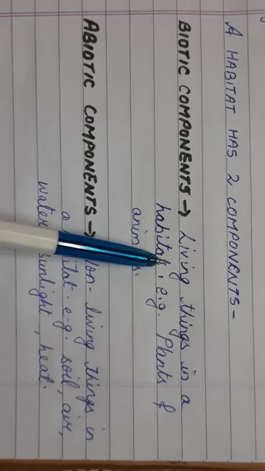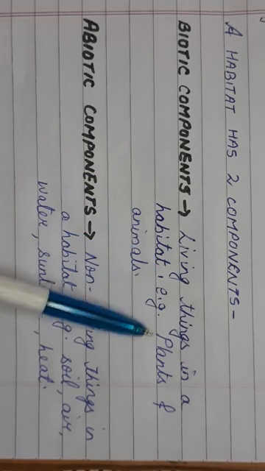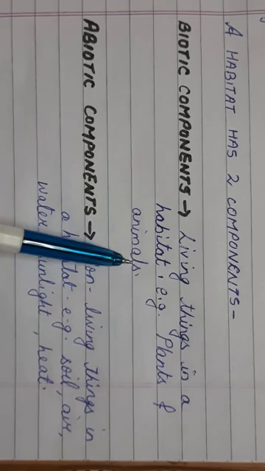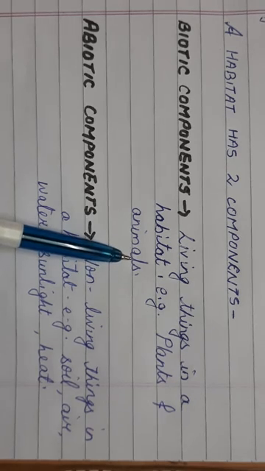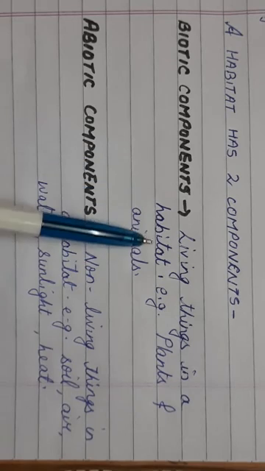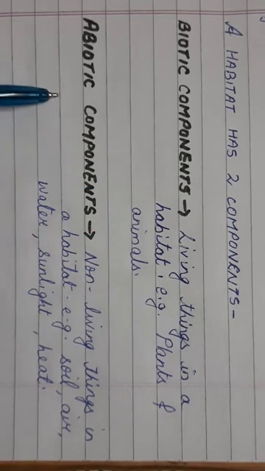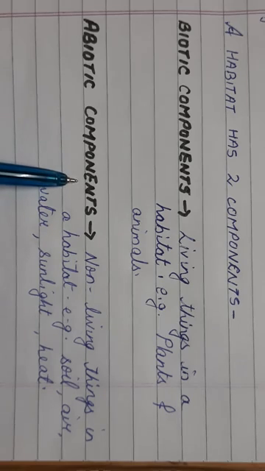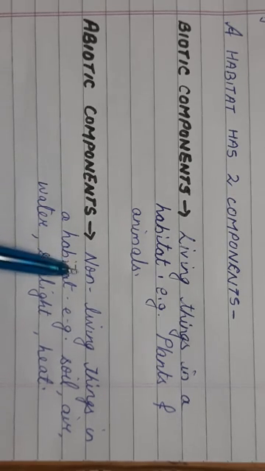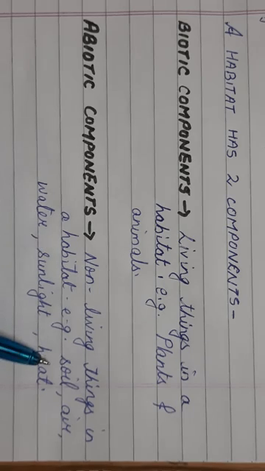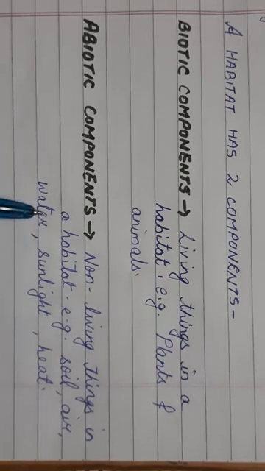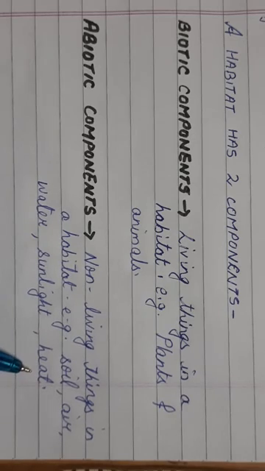And which are the living things? Living things include all the plants and all the animals. Animals include human beings also. Human beings are also a kind of animal. So biotic components include all the living things, whereas abiotic components include the non-living things in a habitat. What are these non-living things? They are soil, air, water, sunlight, and heat.